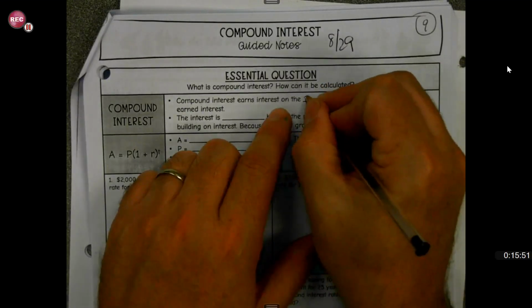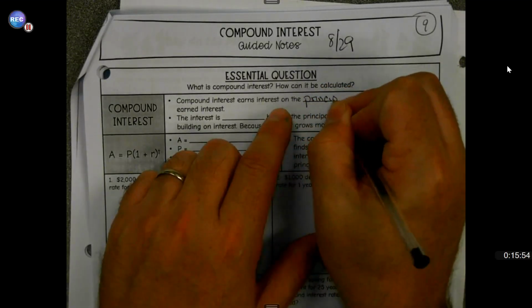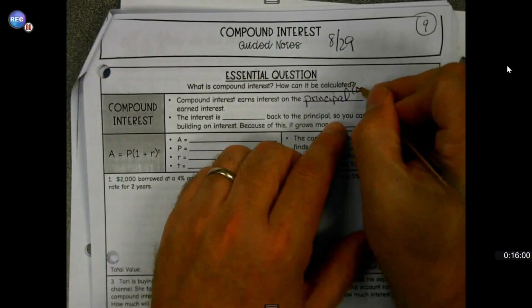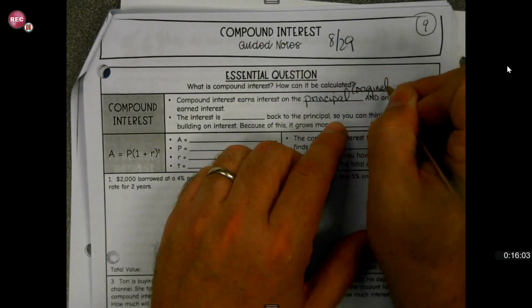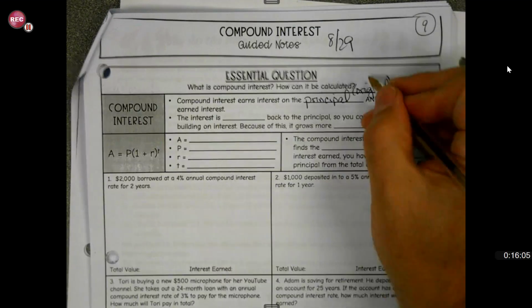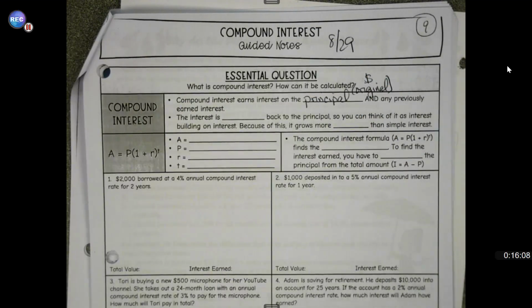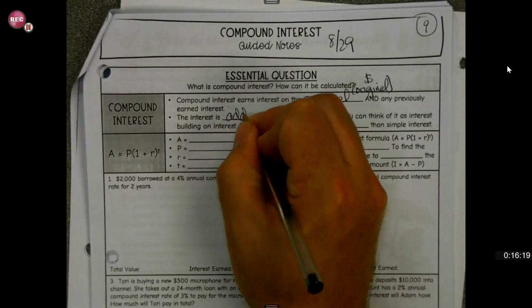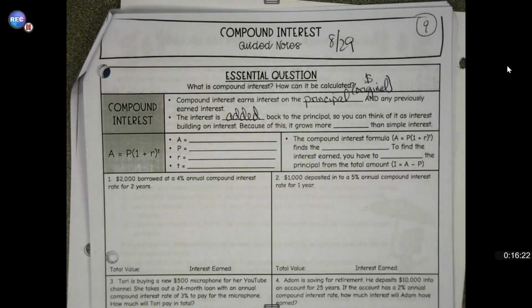So, compound interest earns interest on the principal. Again, that's the original money. And any previously earned interest. That's pretty cool. They're giving you money on the money on the money on the money. So, the interest, as you earn it, just gets added back into the principal. So it's not like you're taking that money and putting it in your pocket. You're leaving it in there for a rainy day and you're getting a little extra money because of it.